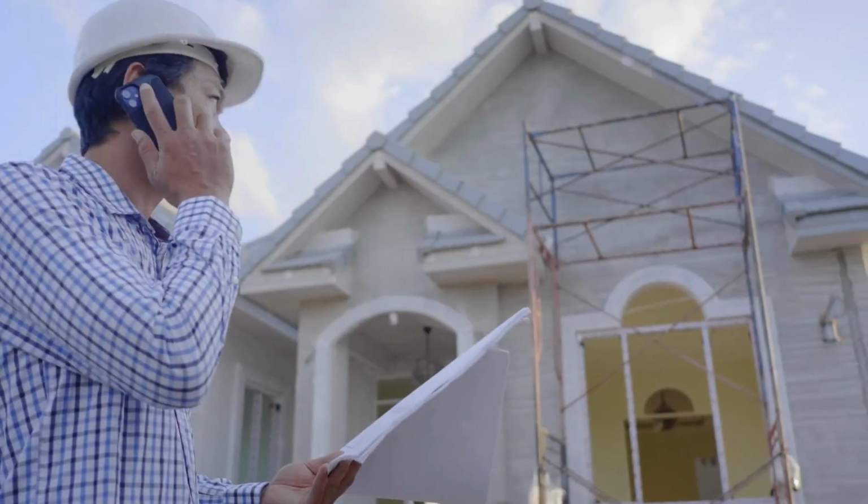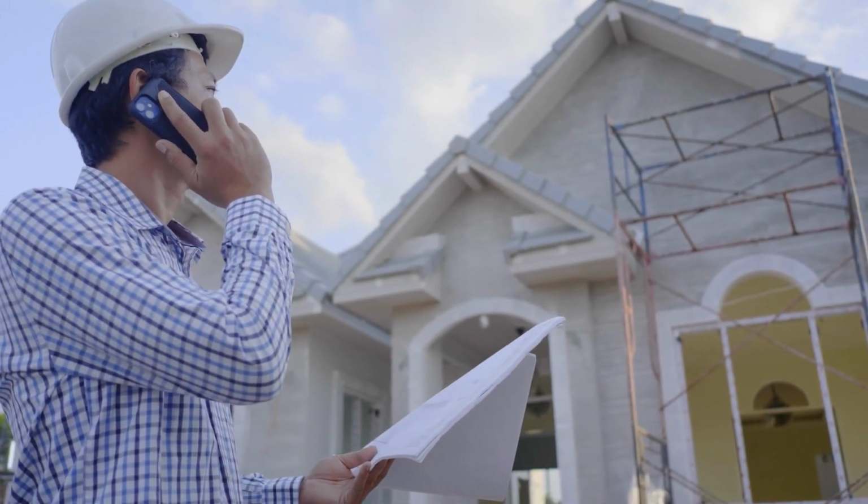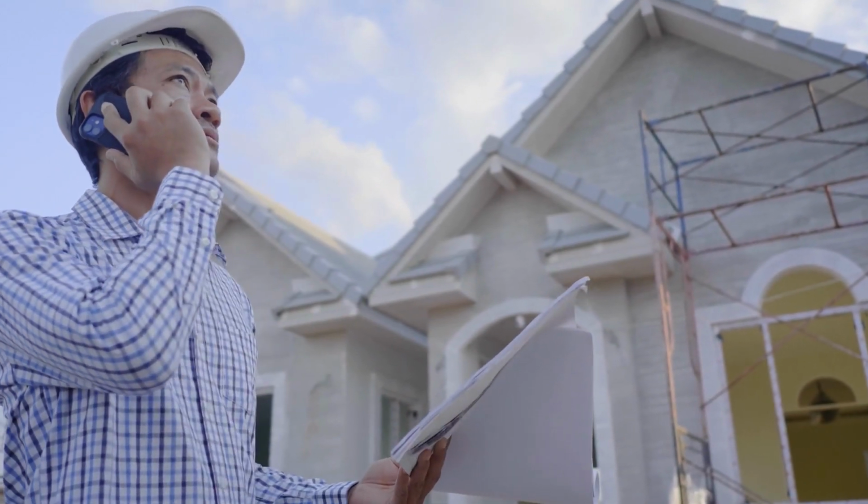So make sure that when you're doing your due diligence, you understand what the condition of the property really is, and don't just rely on a simple home inspection. I would suggest that you get a qualified professional to take a good look at the property, a contractor, somebody like that, to give you a really good idea of what's really involved with that property.